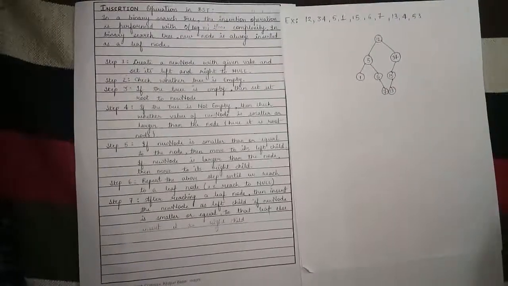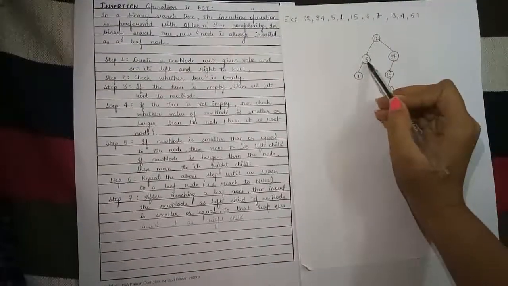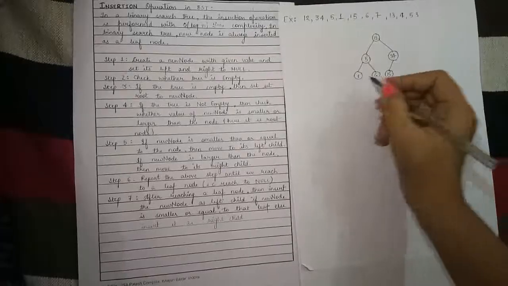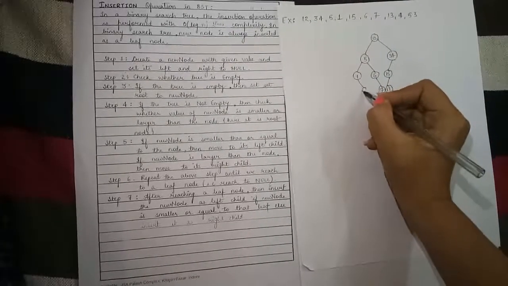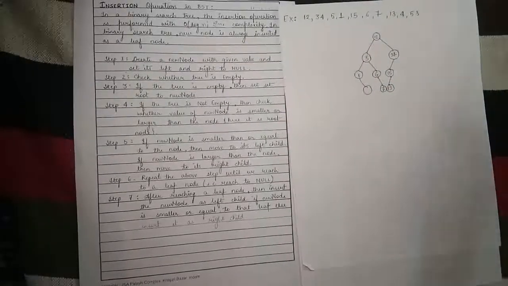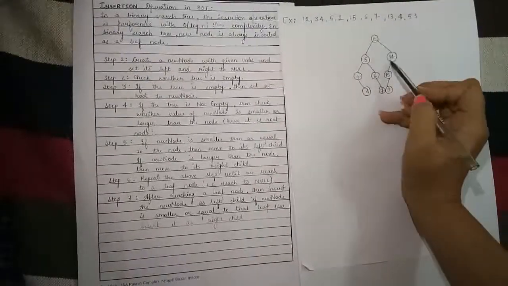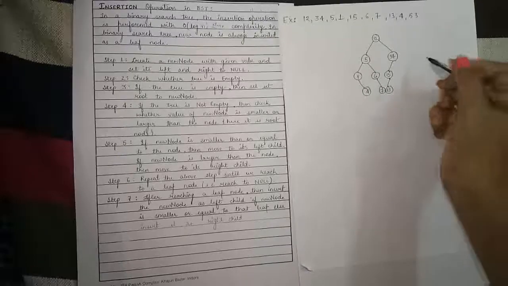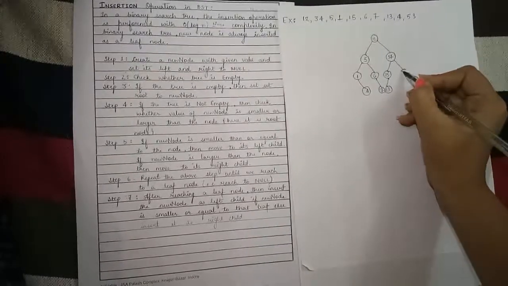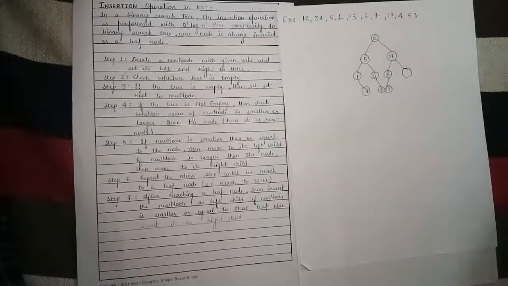Now the next element is 4. 4 is less than 12 here. 4 is less than 5 here. 4 is greater than 1. So here 4 will come on the right side of 1. Now comes 53. 53 is greater than 12 here. 53 is again greater than 34. So 53 will come on the right side of 34.